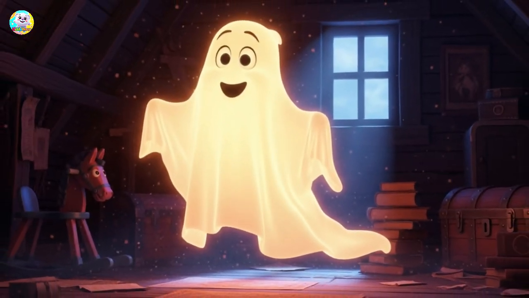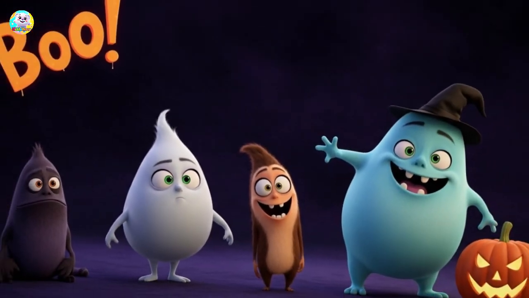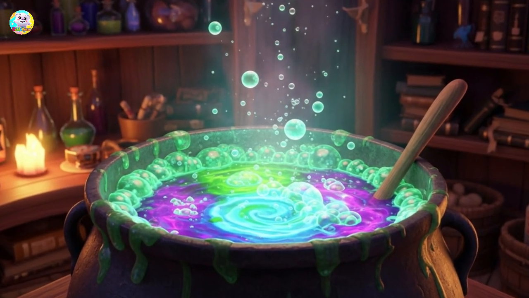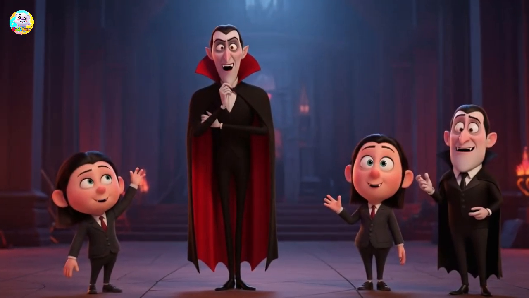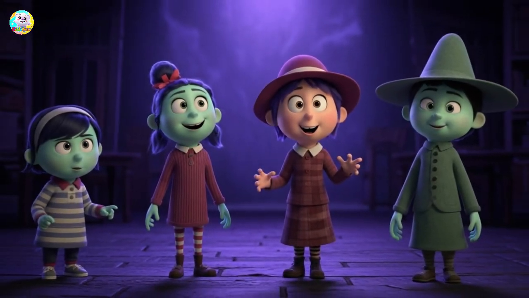A is for apparition, a ghostly sight. B is for boo, a Halloween fright. C is for cauldron, bubbling brew. D is for Dracula, vampire who's new. E is for eerie, spooky and fun.